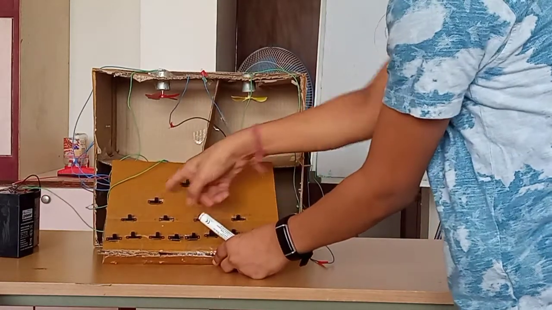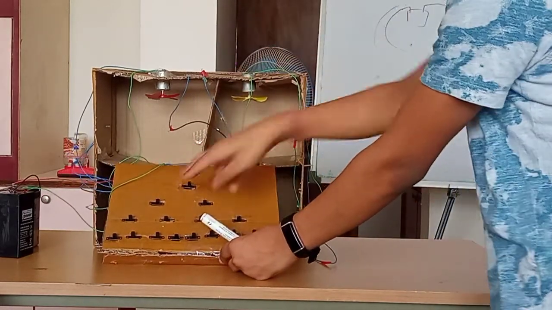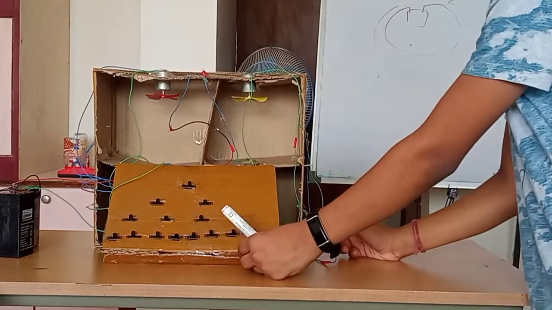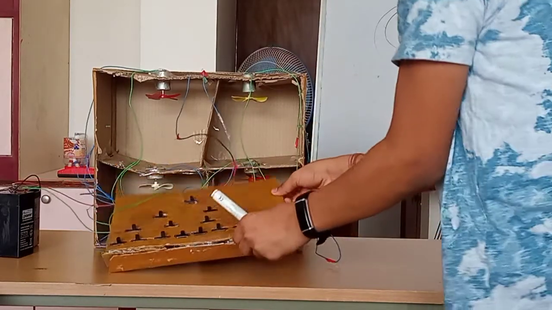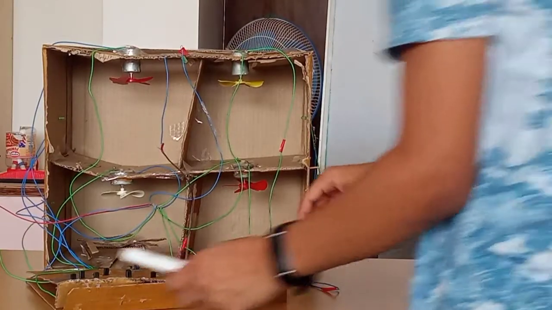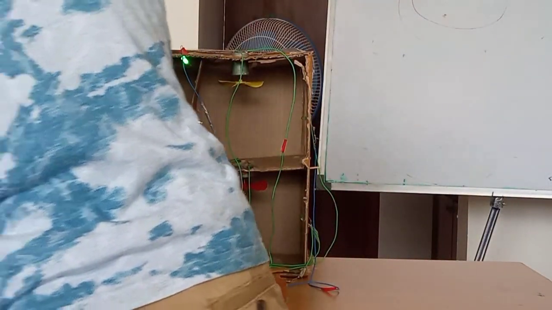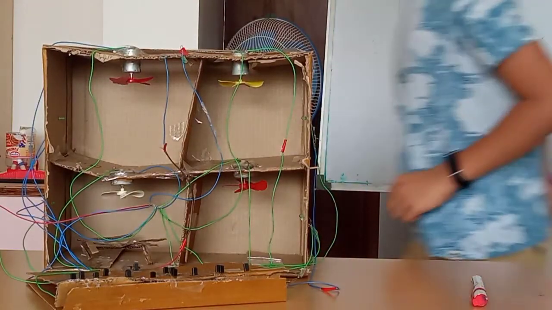So the floor switch 1 turns off. Why don't you show a little before you explain? Okay, just a little, I'm switching this on, I'm switching that off. I'm just connecting the battery.